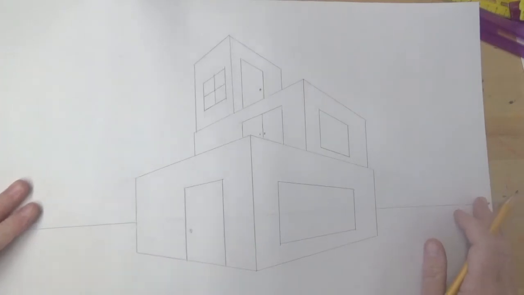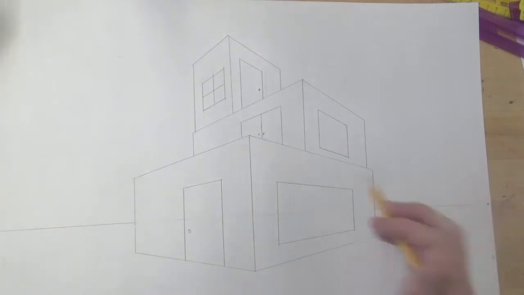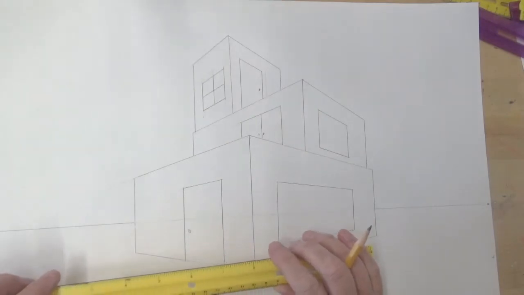So one thing that we're going to be drawing today is called a lintel, and it is a rectangular piece of wood usually that goes above doors and windows, and it supports the weight of the adobe bricks that are on top of the door opening or window opening.